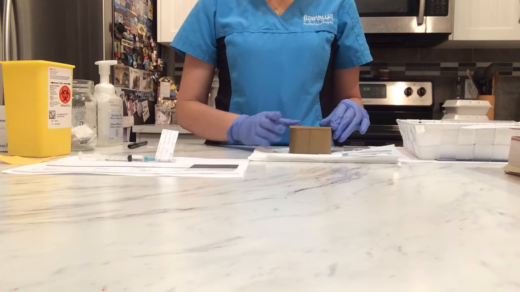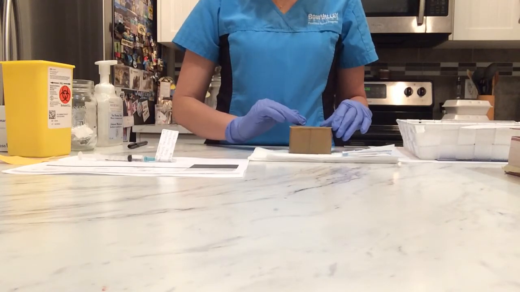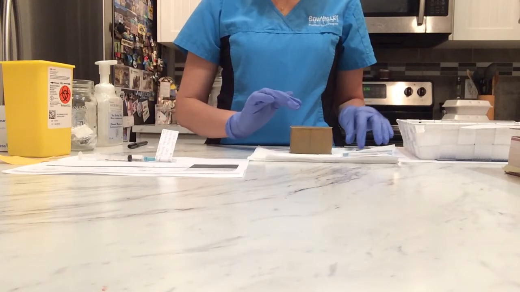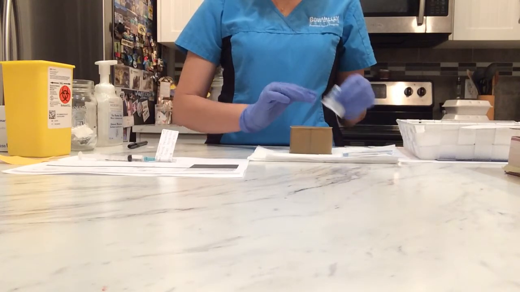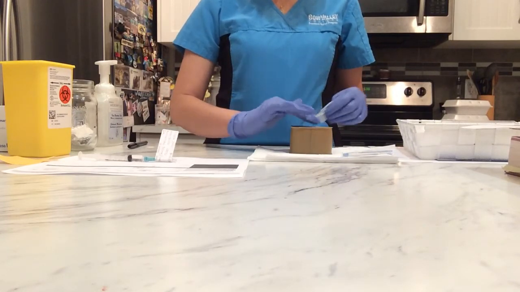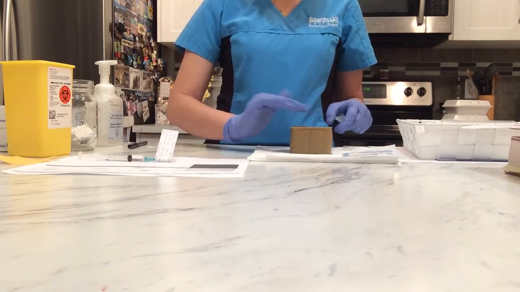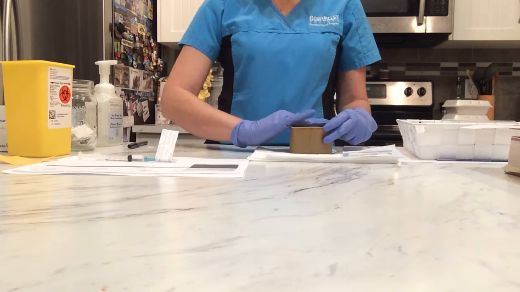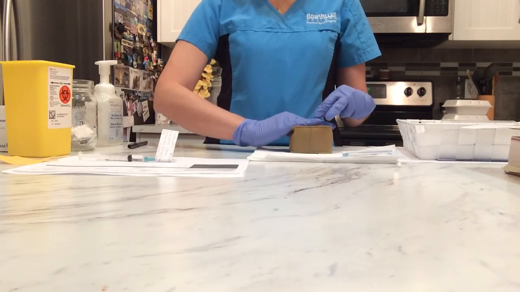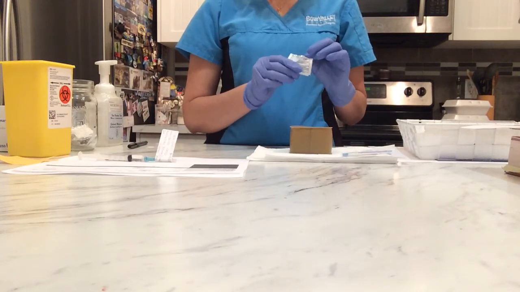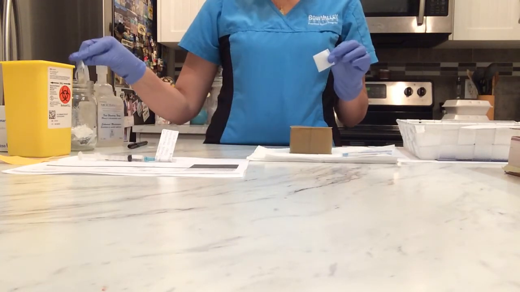I've chosen the site already. So I'm going to clean with an alcohol swab first. I can put my alcohol swab where I'm going to administer the injection. So as I said, 3 fingers down, and in the V shape I can inject my medication. Okay.